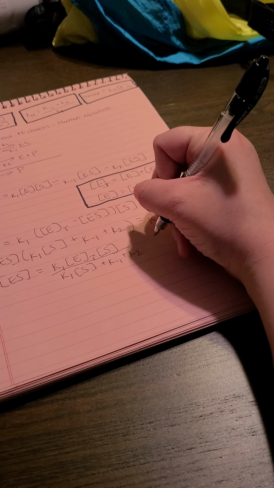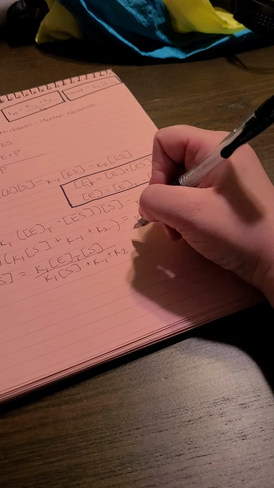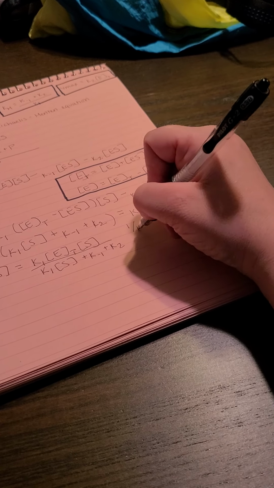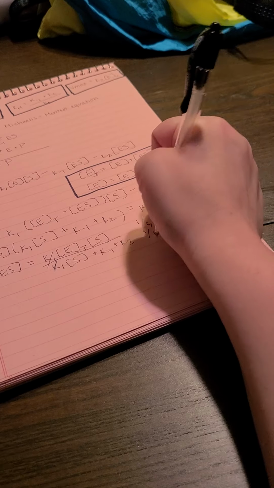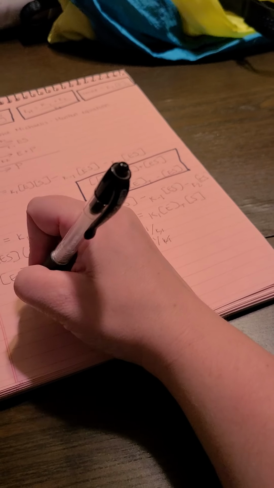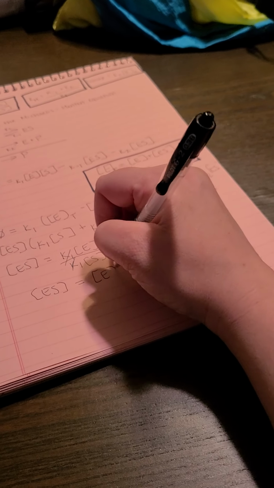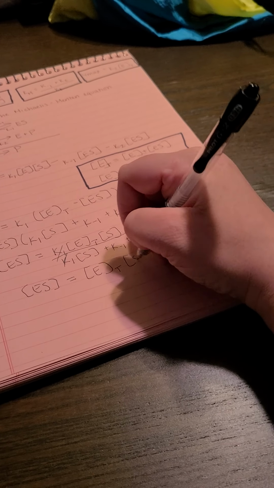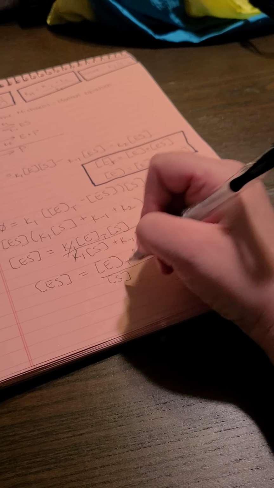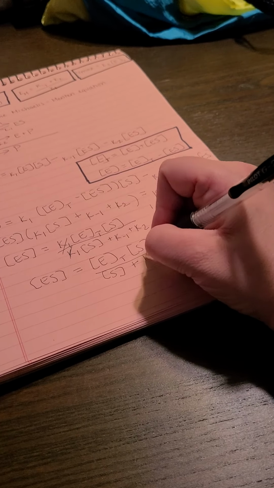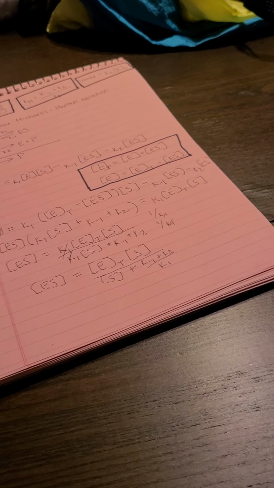Okay. After this, we're actually going to multiply by the reciprocal of K1. So multiply both the top and the bottom by 1 over K1. And this will cancel out the K1s. And this would leave us with ES is equal to ET times S, and then over concentration of S plus (K-1 plus K2) over K1.